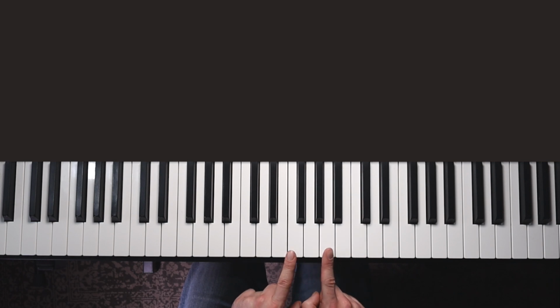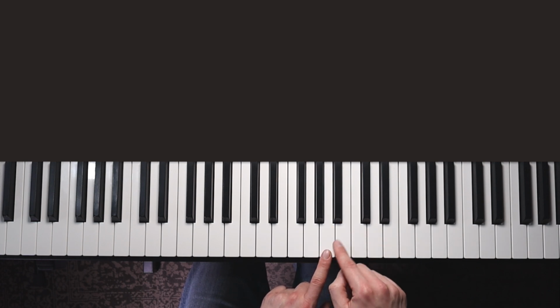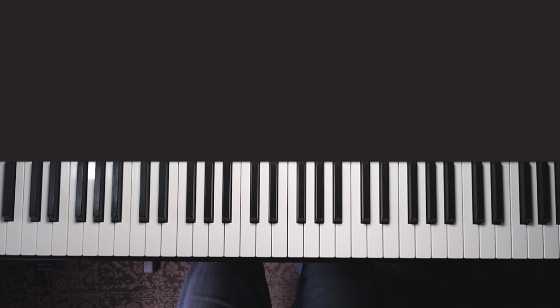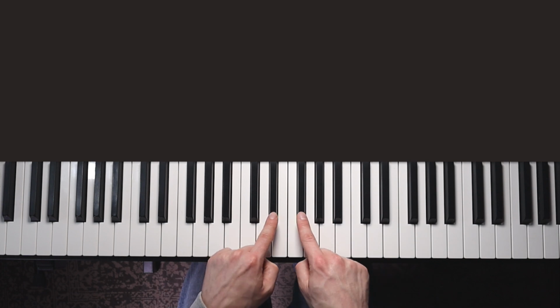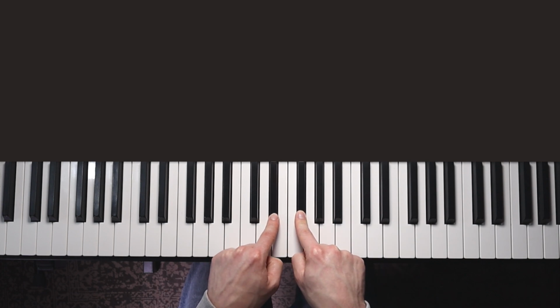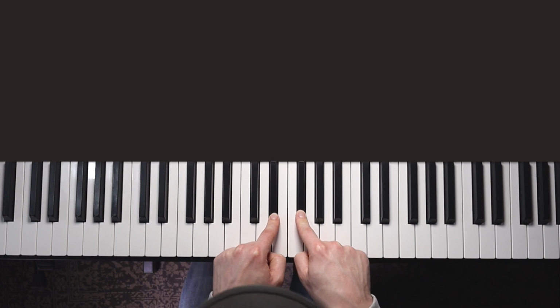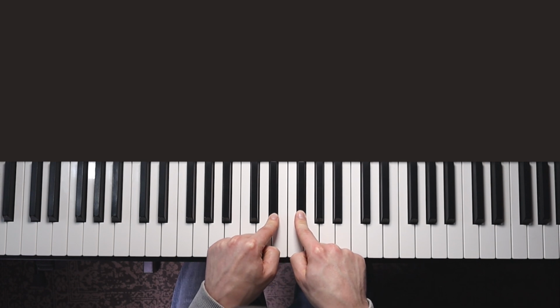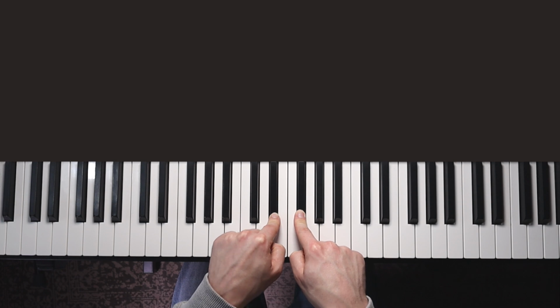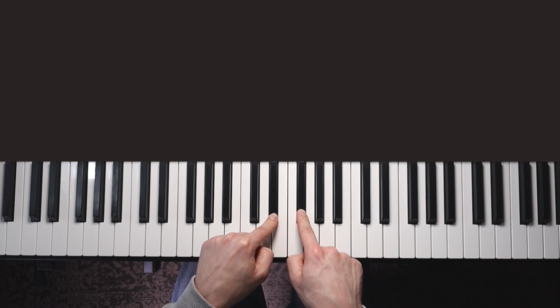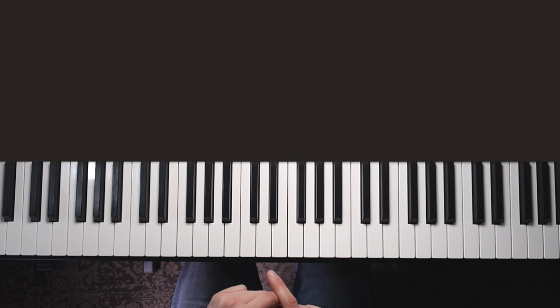So even though it looks the same because it's the same distance of white keys, there's still a different amount of white and black keys in between them. Okay, what's this? That is a minor third, it's 1.5 whole steps.